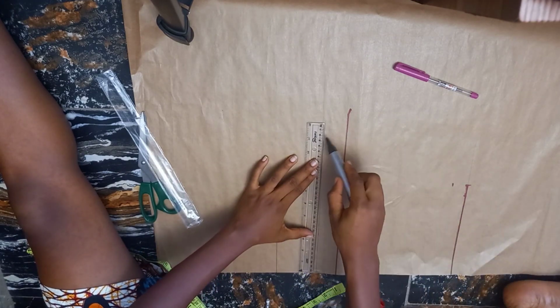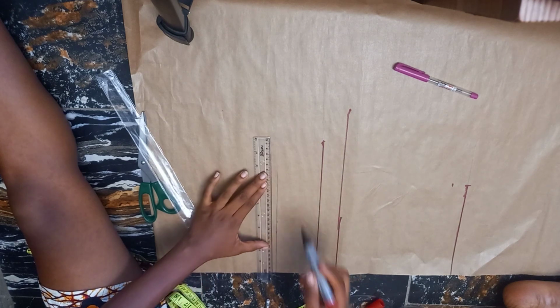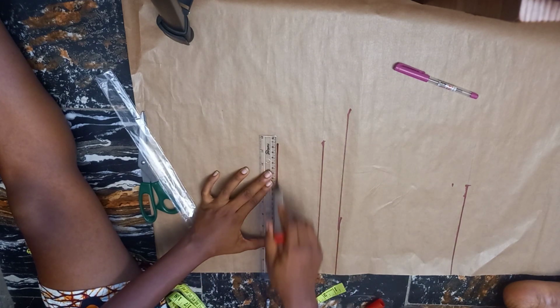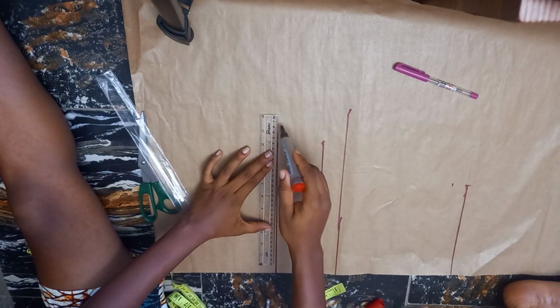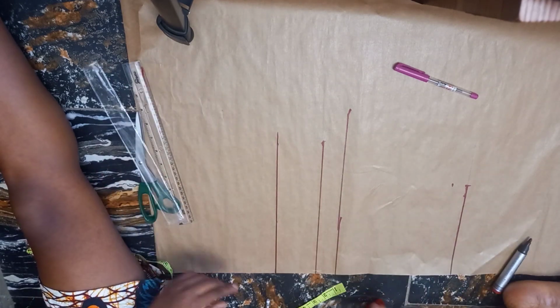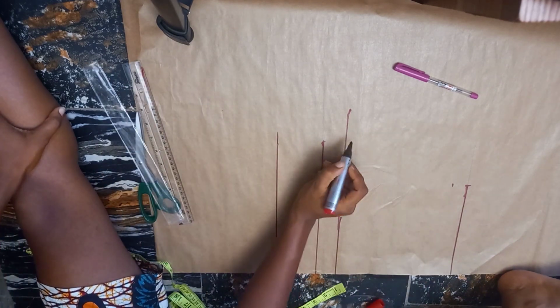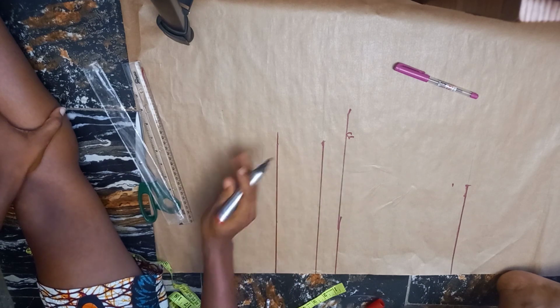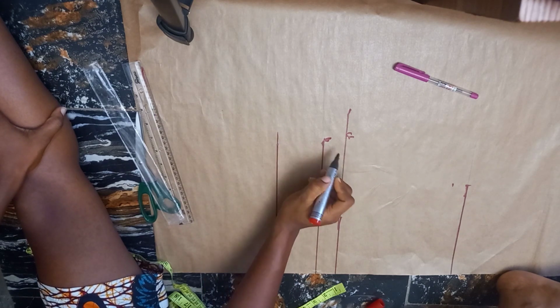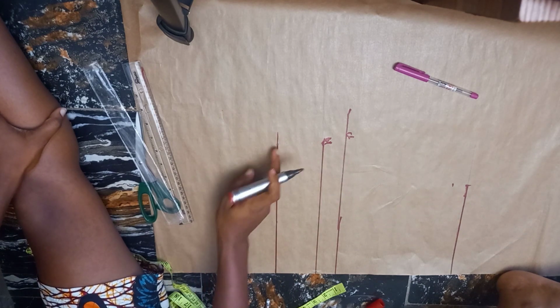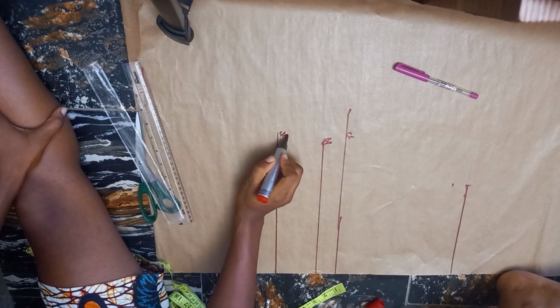So I'm going to use this marker. I'm marking with a pencil first, then. So this is, I'm going to label it. This is my chest line, CL. This is my bust point, BP. And this is my under bust, UB.